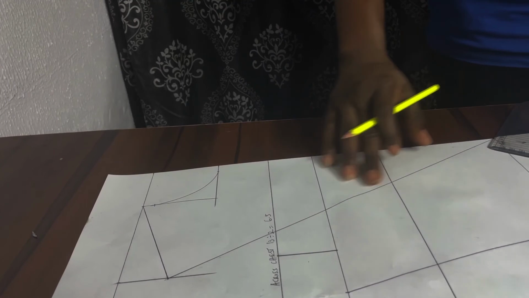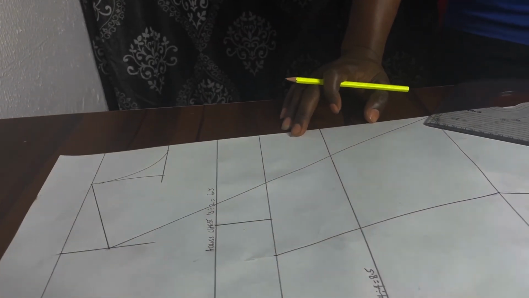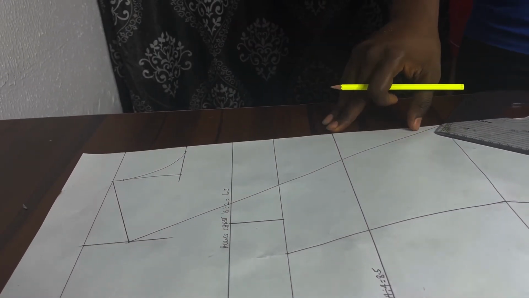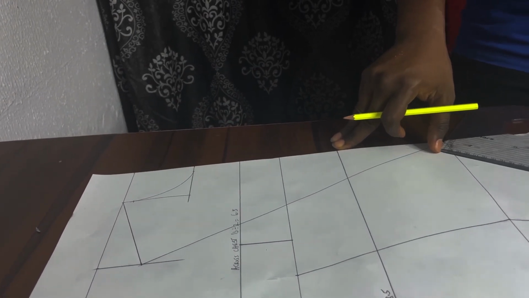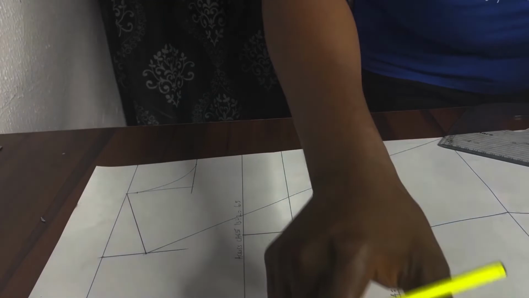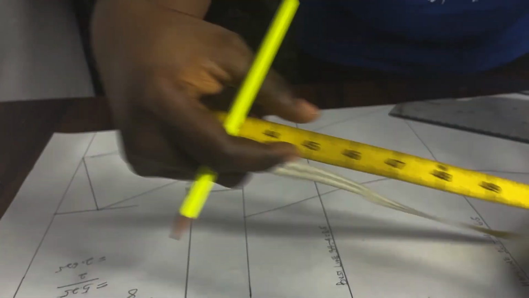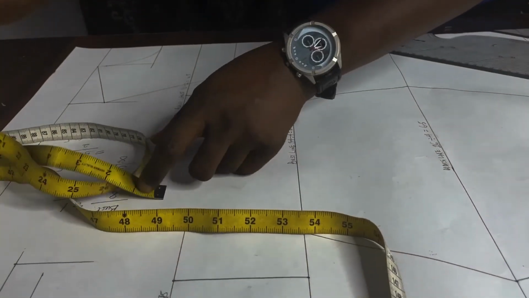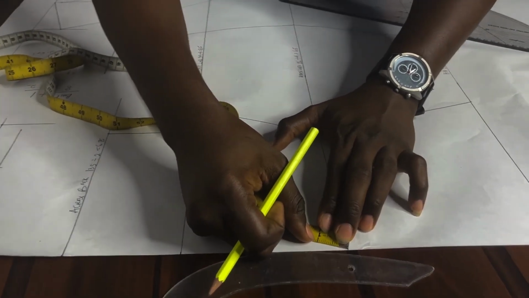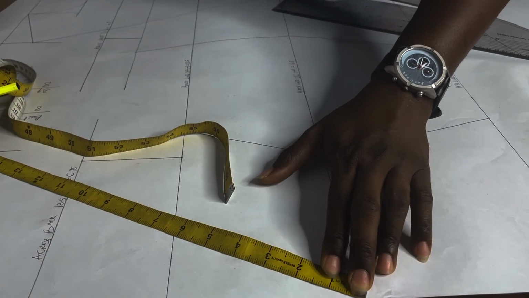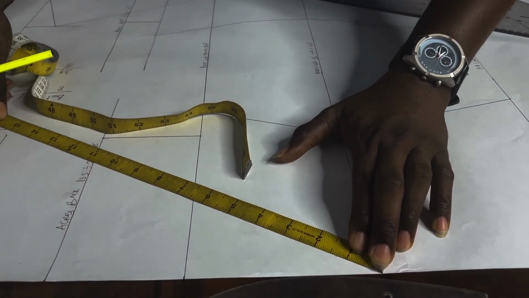What is the shoulder slope for the back? The back shoulder slope here is 14.5 inches. So from the waistline, I'll place my tape at the center back waistline, then connect it to this place I squared down.